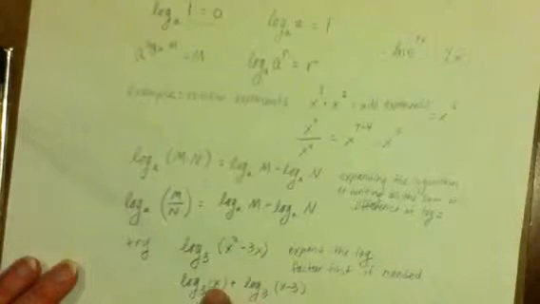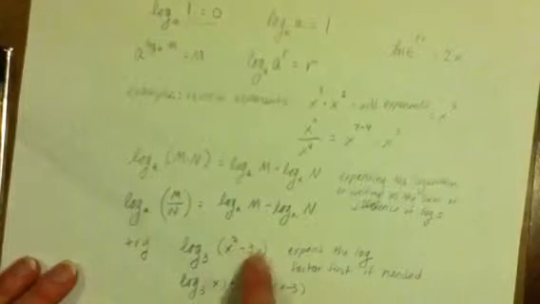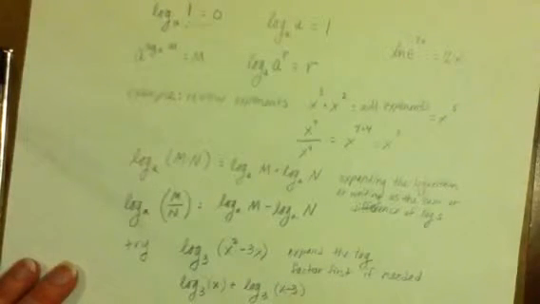Because x times x minus 3 is x squared minus 3x. So since those individual pieces are multiplying to get that, if I want to expand the logarithm, I split it up into its individual factors. Now just like we've done before, these are terms, not factors, so we cannot split this up any further. It has to stay like that.